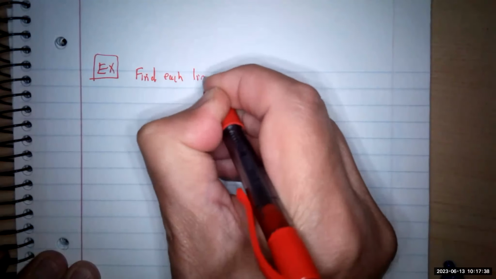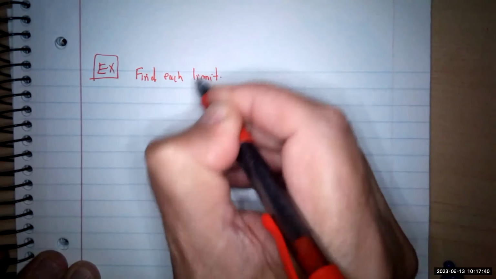So, crucial example. We want to find each limit, to show you how we are going to do the limits. Just use the method that I'm going to use in this example. Number one, I give you all the possibilities.